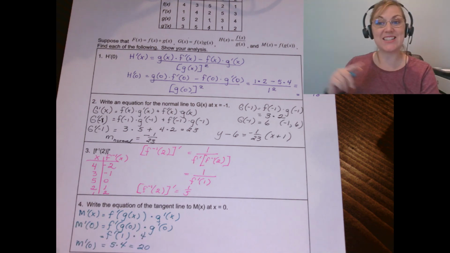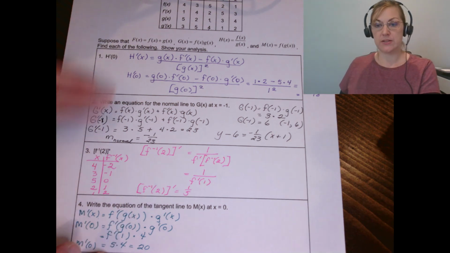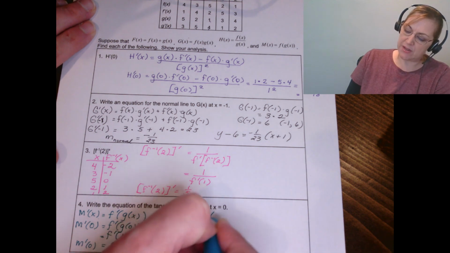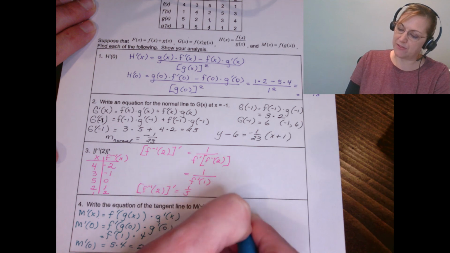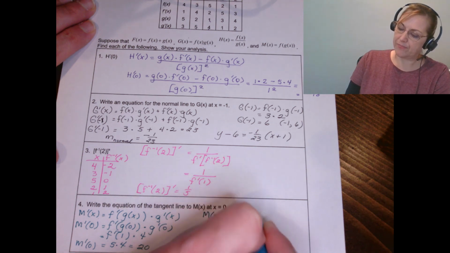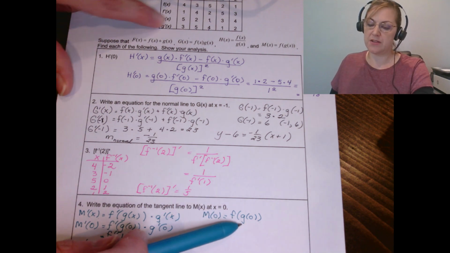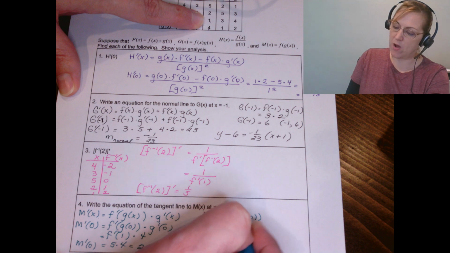Now remember, that's my slope, okay? I also need a point. So I need the point when x is 0. So I need m of 0, which is f of g of 0. So g of 0, go to your chart. g of 0 is 1. So that's f of 1.